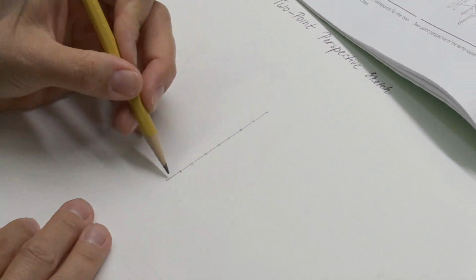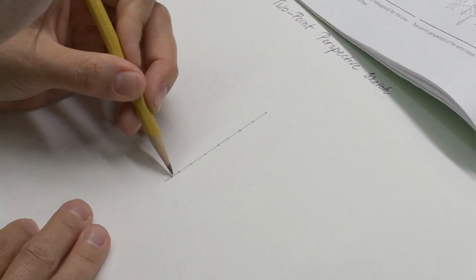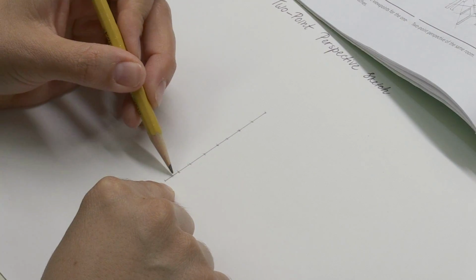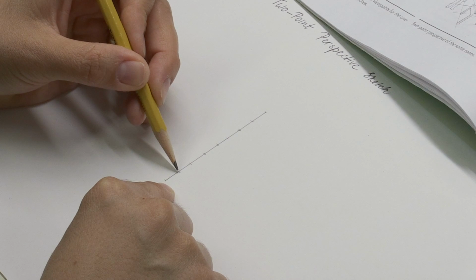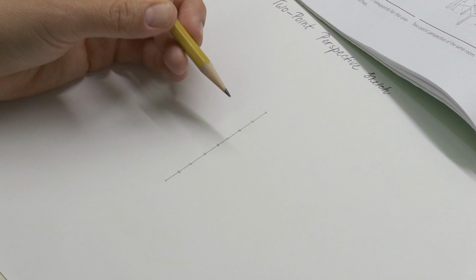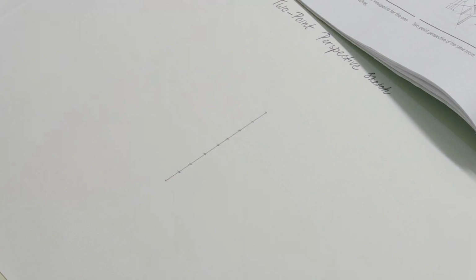And around 5.5 feet, we're gonna draw a horizon line. So let's count 1, 2, 3, 4, 5, 5.5. That's a standard eye level for an average person. So I'm just gonna draw a horizontal line that's gonna represent the horizon, our eye level.